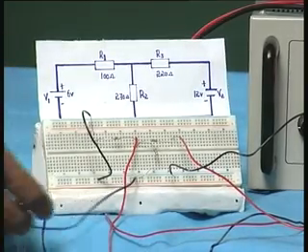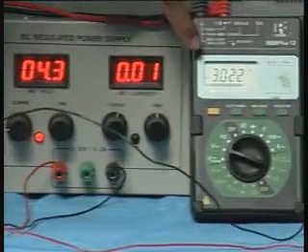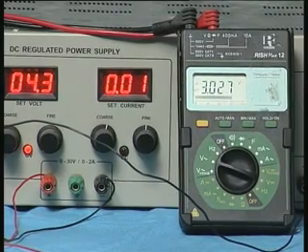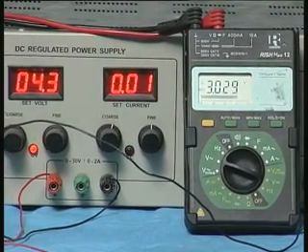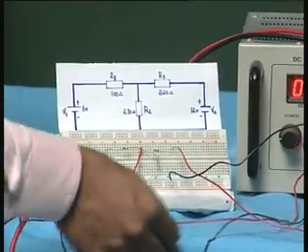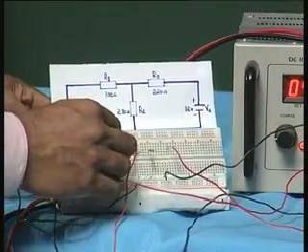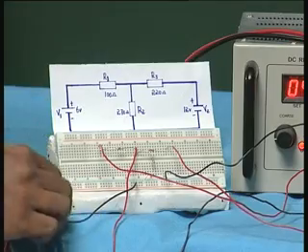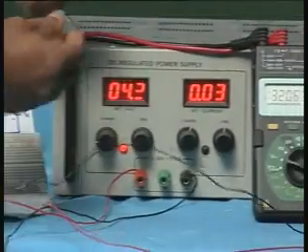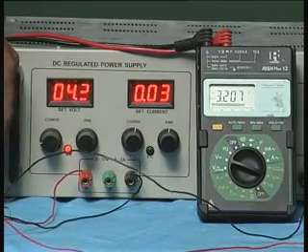Now we can actually try and check. I now remove the 6 volts, I connect it with a short, and I measure the voltage now. The voltage is 3.02, that we have already seen. When I have the 6 volts shorted and only 12 volts is there, it is 3 volts. Now what I will do is connect the 6 volts again and remove the 12 volts and replace it by a short.